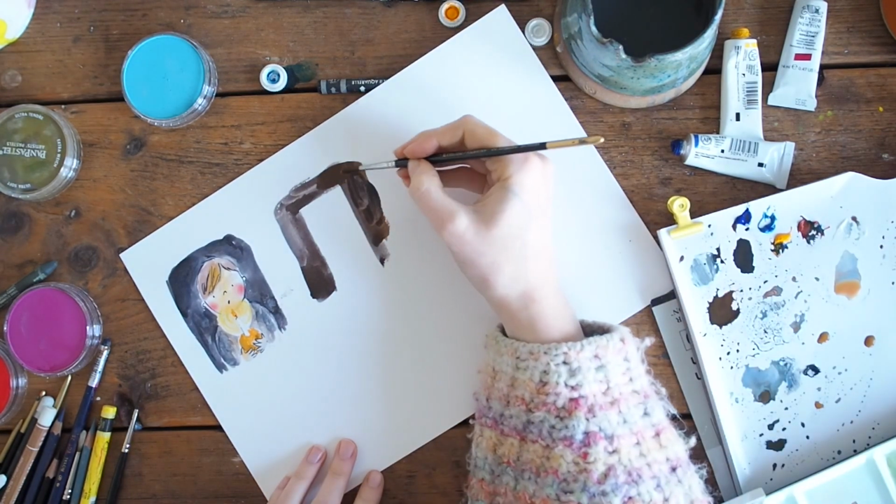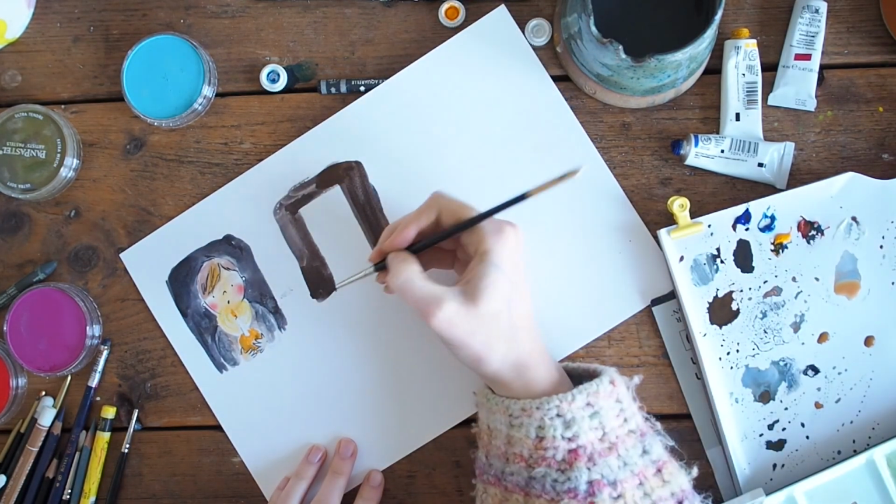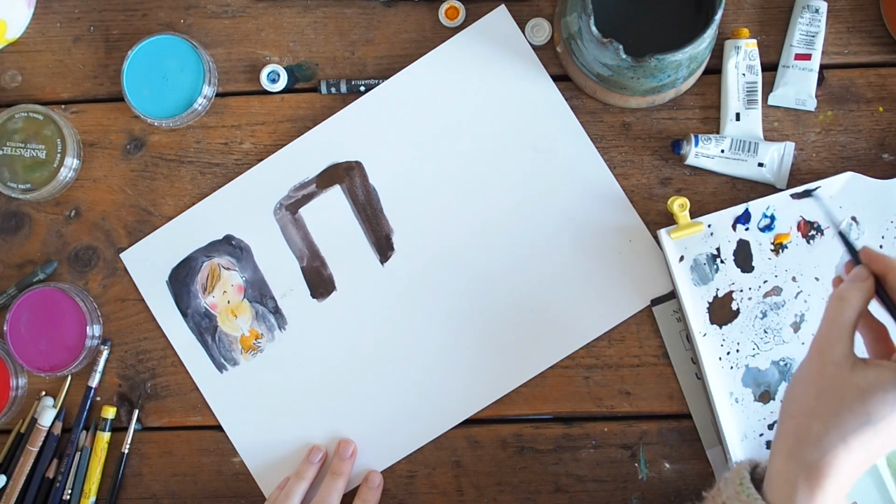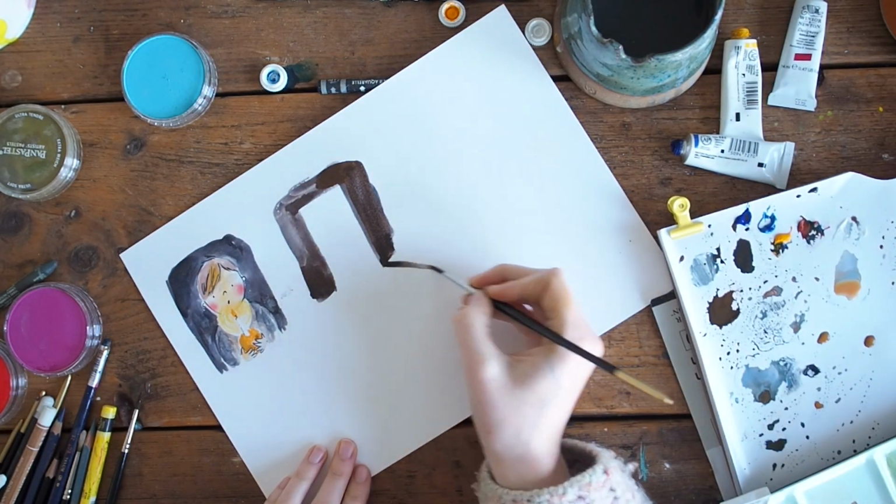Sort of a bit brown. Let's bring it back to grey a bit more. So we've got a doorway and light.